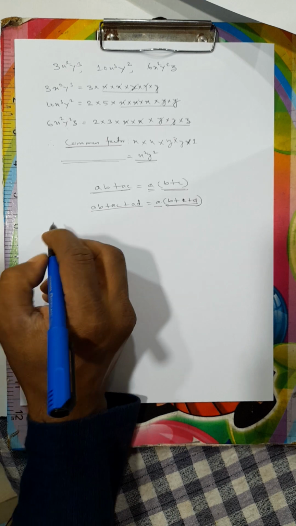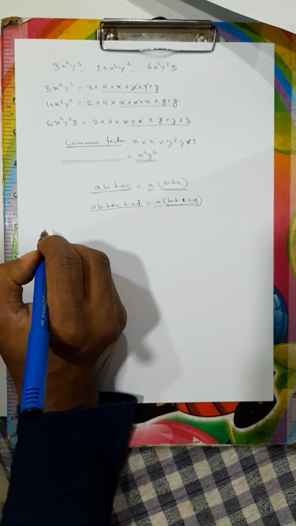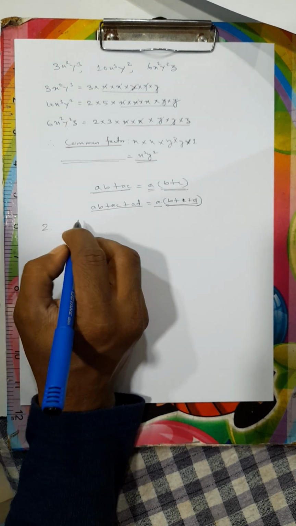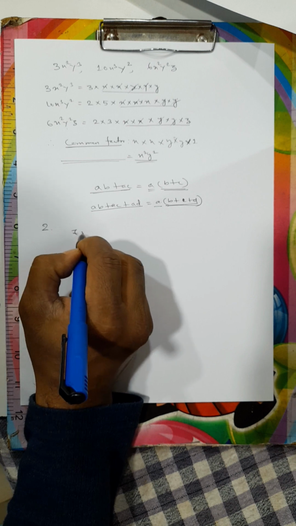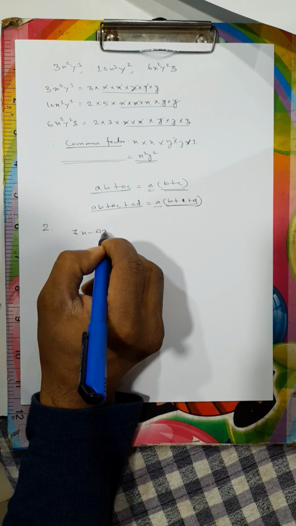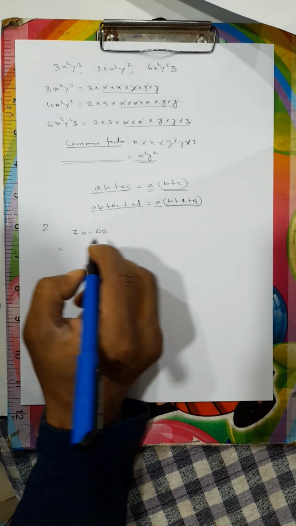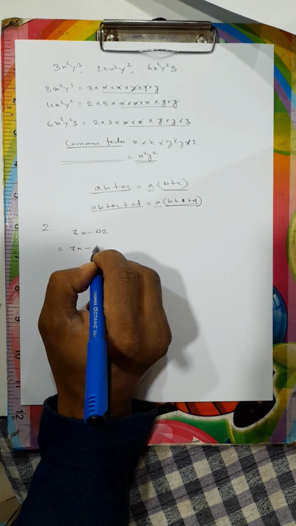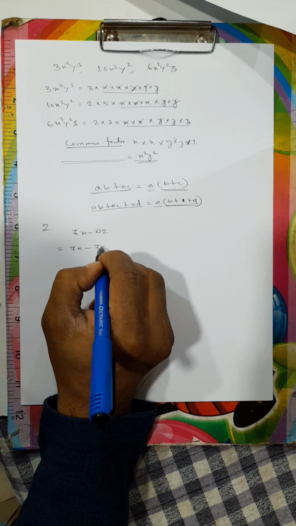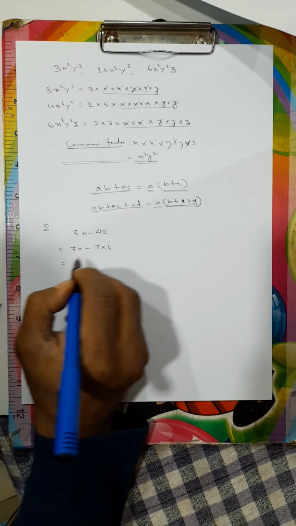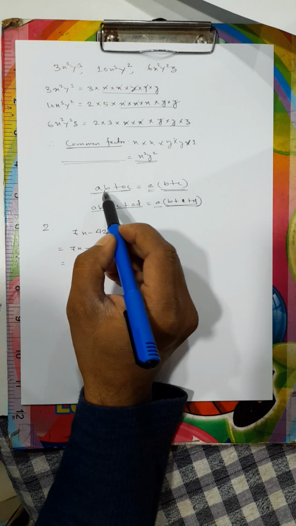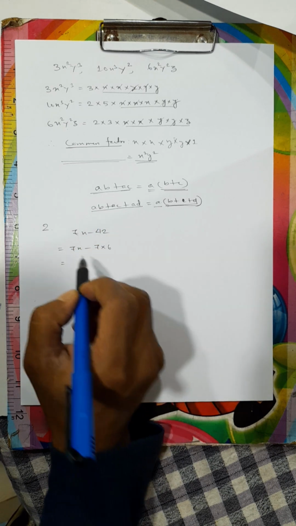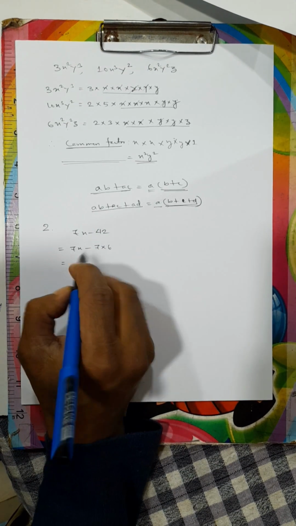Now let us factorize question number 2 here. Suppose 7x minus 42. Now 7x minus 42 means 7 multiplied by 6. So what is the common factor here? Just compare with AB plus AC. Here it is AB minus AC.